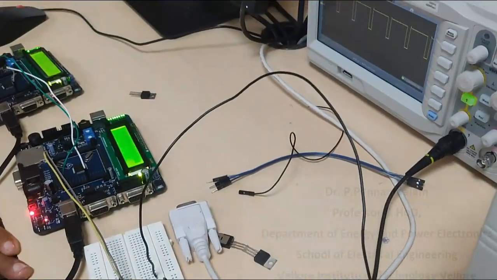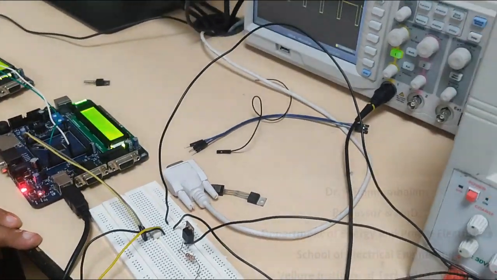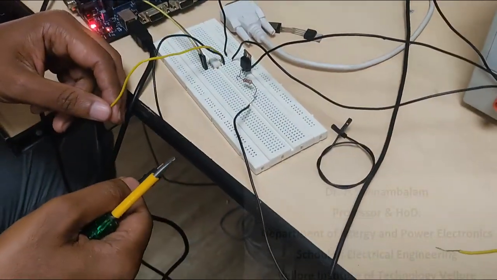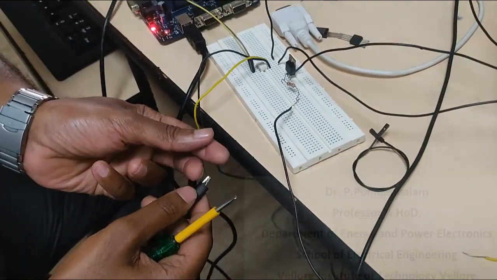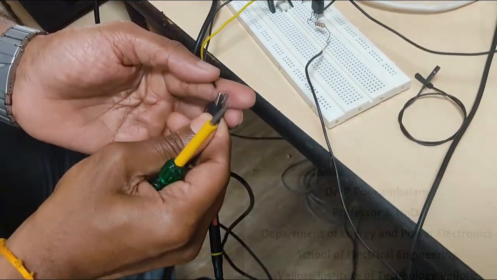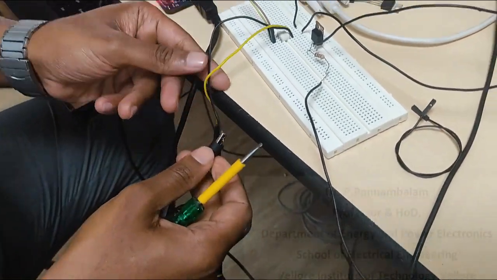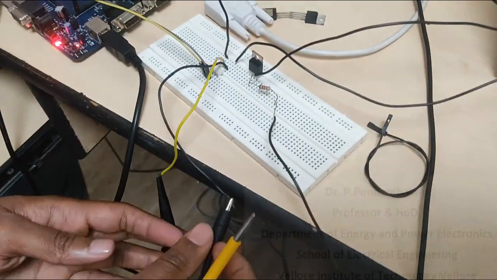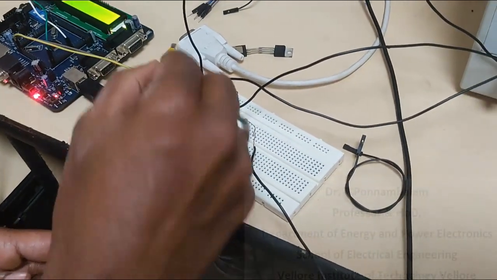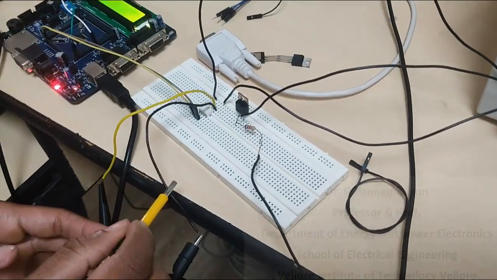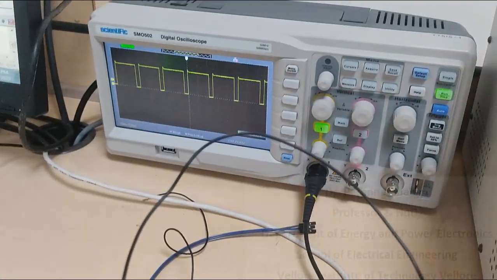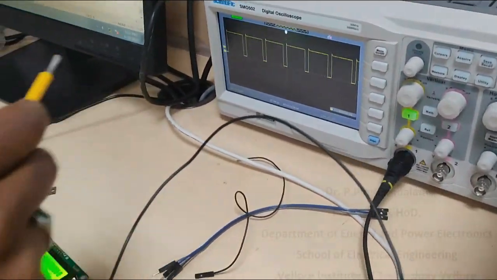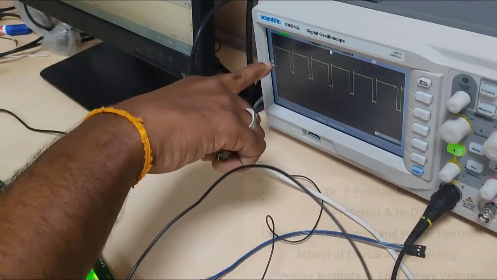Right. So now for checking the optocoupler's operation, I have connected the probe between the 5th and 6th pin. The 6th pin will be positive on the yellow wire, and this is the 5th pin, that is negative. You can see that at the optocoupler, your voltage has increased.